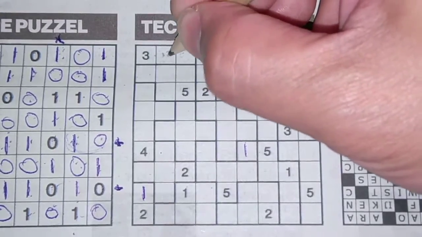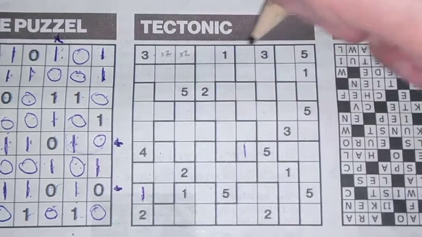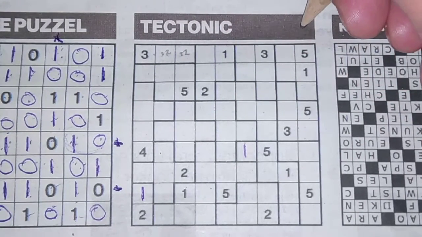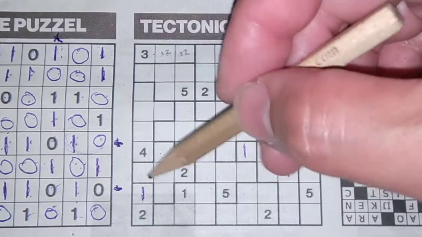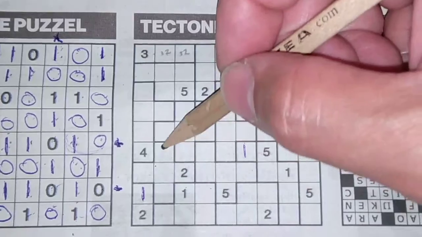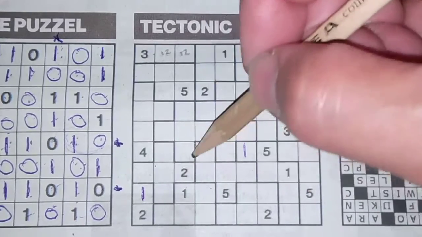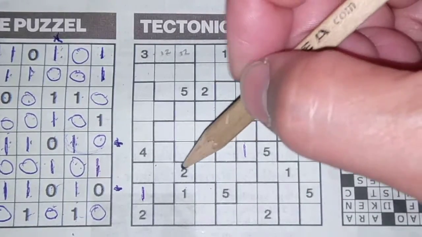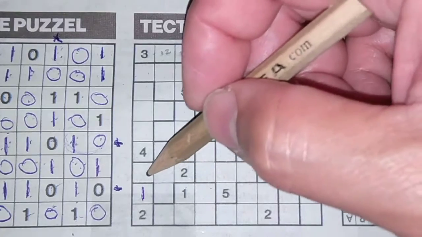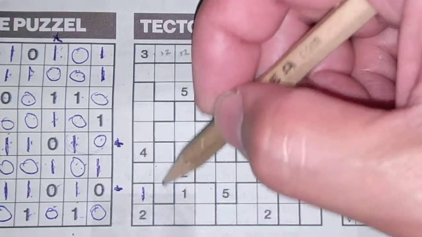I see here 4 missing numbers. The 2 is already filled in. That means these 3 boxes cannot be a 1. It's around the 1. So 1 box left for the 1 should be there.